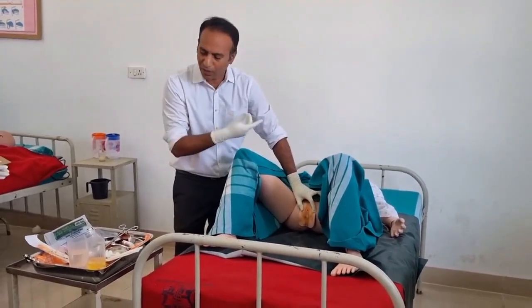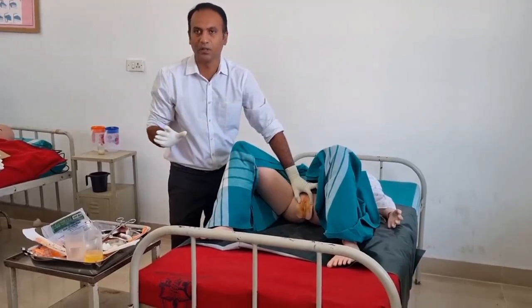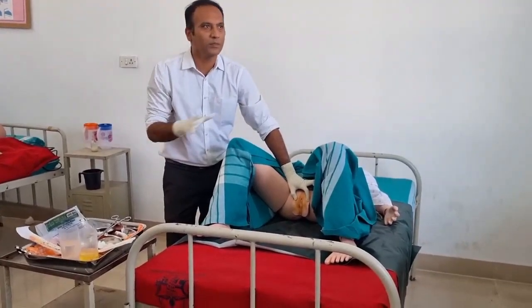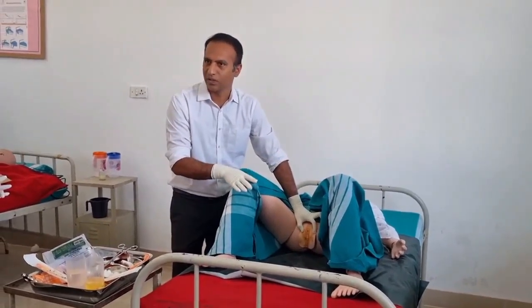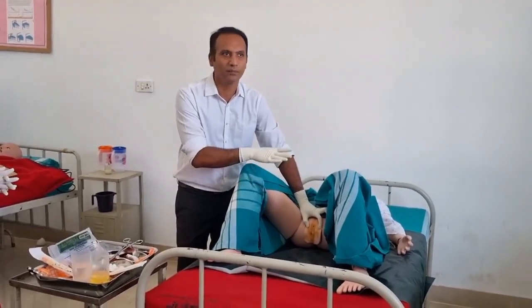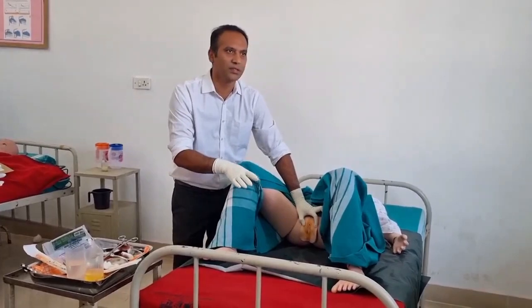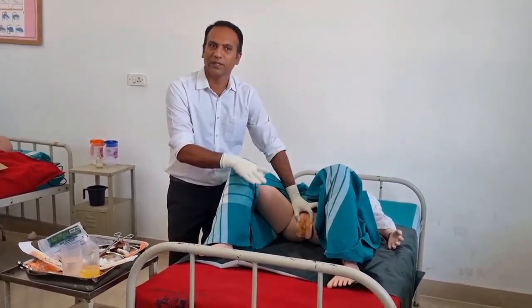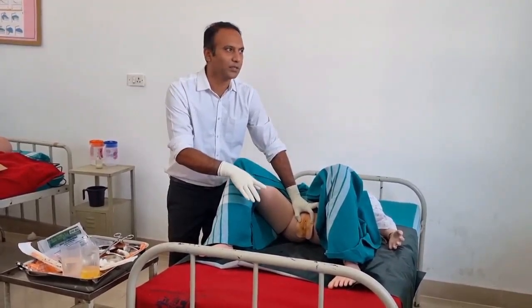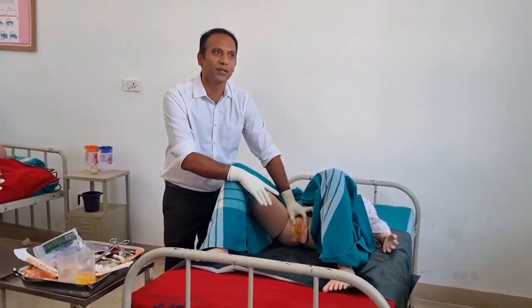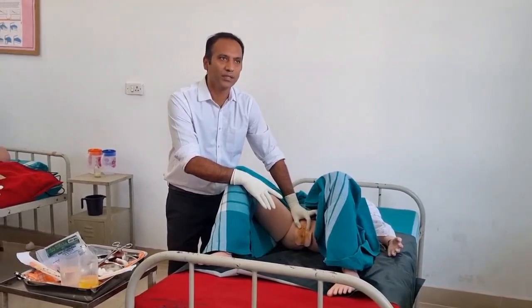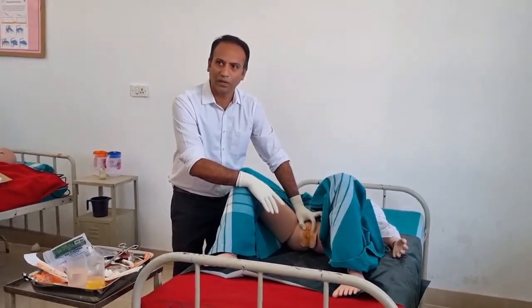Okay, so what I have done here, what I have shown in the procedure, the same thing you have to follow with the saline. So the cleaning strokes and the methods that I have shown, you are going to do it with the saline, right? Starting with clitoris to vagina. Secondly, slightly opening the labia minora.